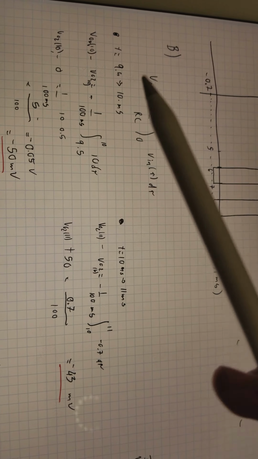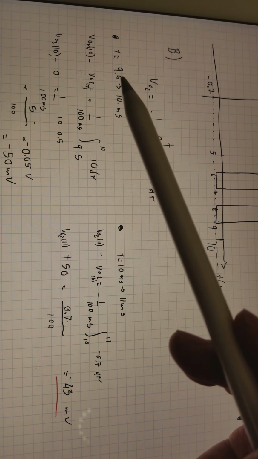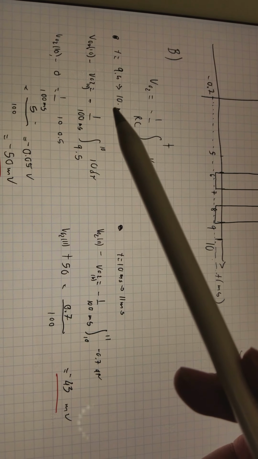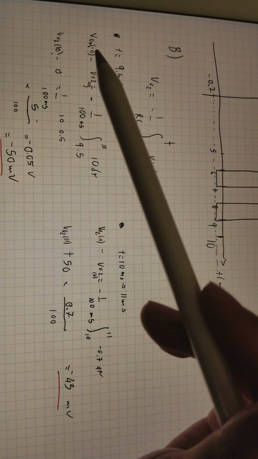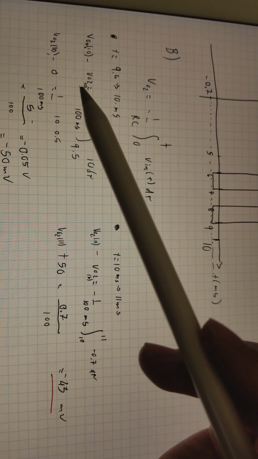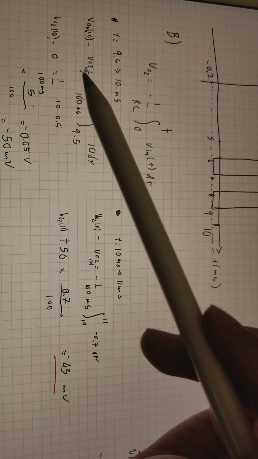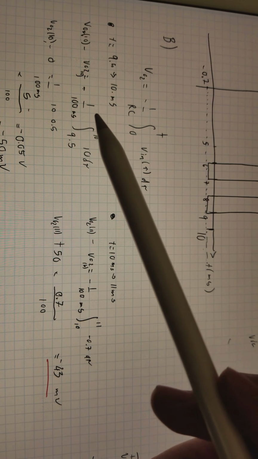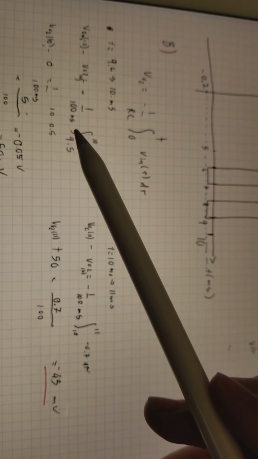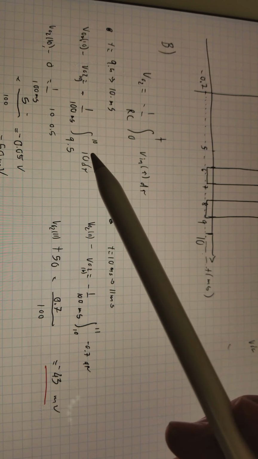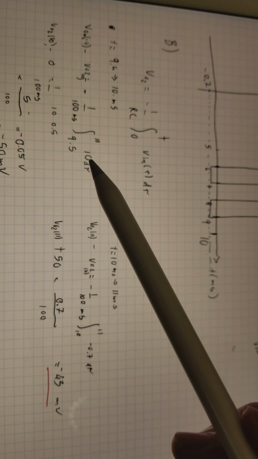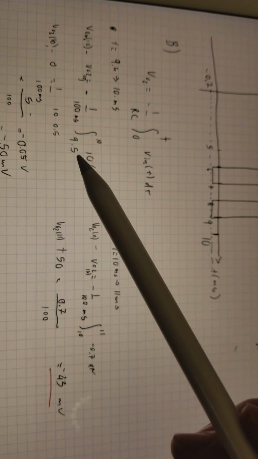For example, for the calculation from T equal 9.5 to 10 milliseconds, V output at 10 is V output at 9.5, which is equal to 0 because at that point the switch is closed and there's no output, minus 1 over 100 milliseconds, integral from 9.5 to 10, and the V input at that moment is 10 volts, d tau.